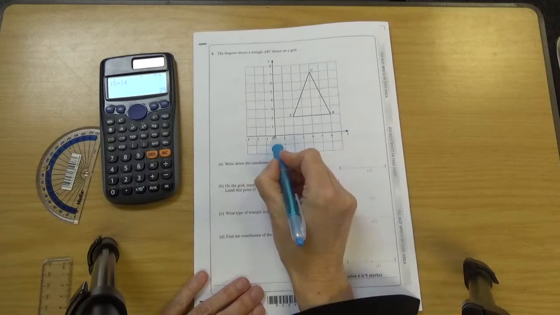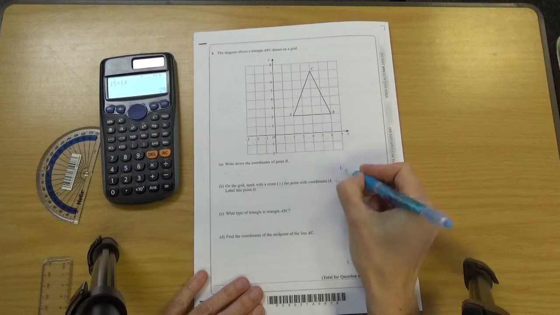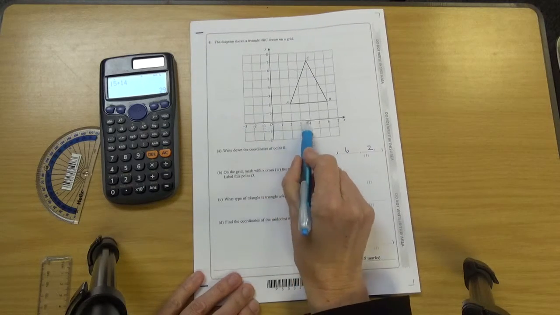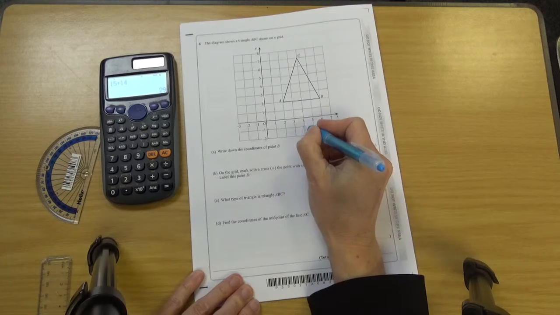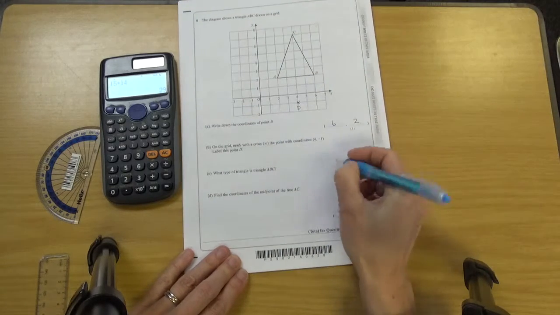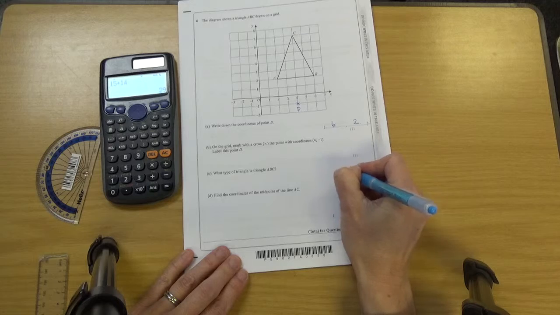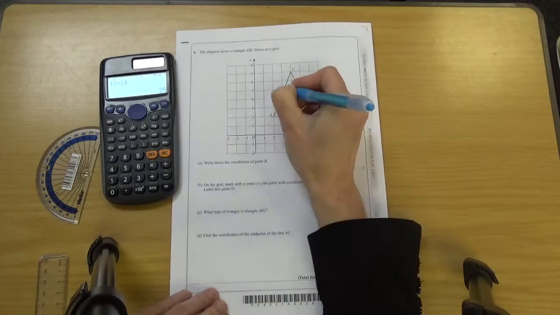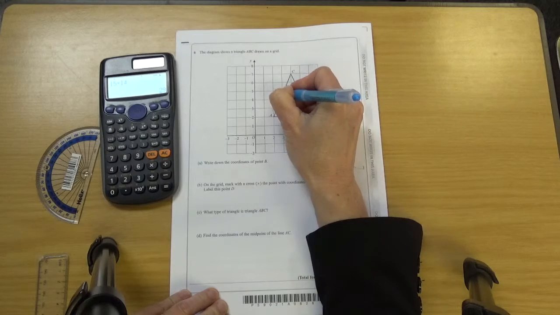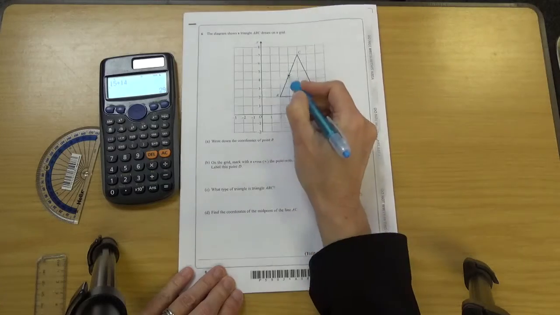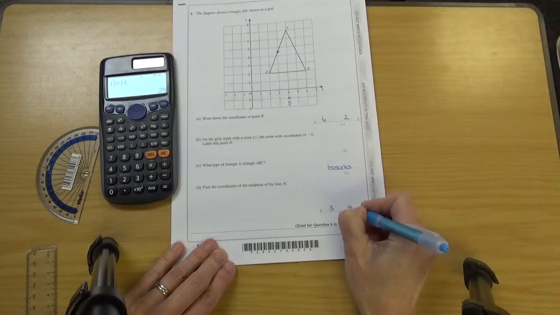Point B is 6 across, 2 up. I'm going to do 4 across, -1 up. That's my point D. ABC has 2 sides the same, so that's called isosceles. Midpoint of A to C is here, so that's 3 across and 4.5 up.